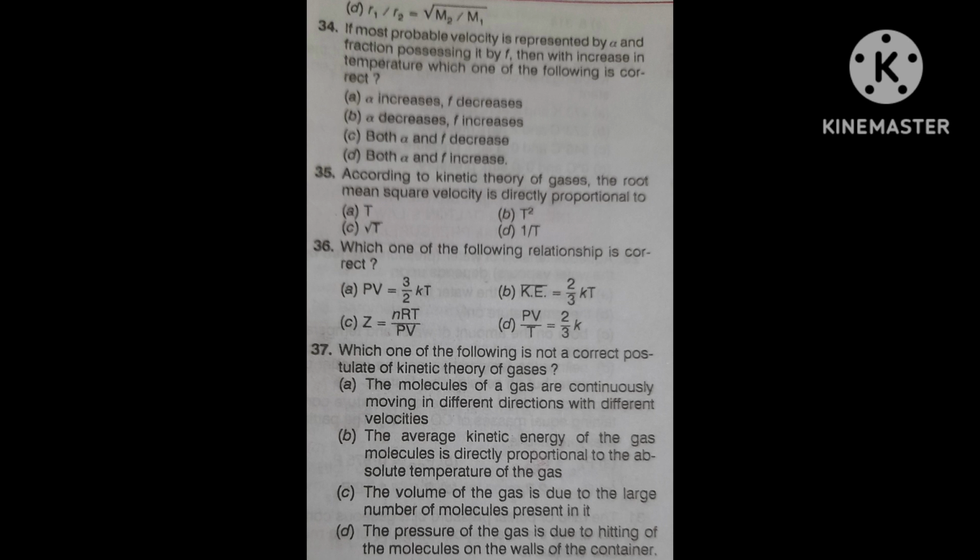Here you know that PV is equal to 1/3 mn c square. If you multiply it by 2 by 2, you can write PV is equal to 2 by 3 into half mu square, where mn is the molecular mass, that is 1 by 3 mn u square or c square, whatever.